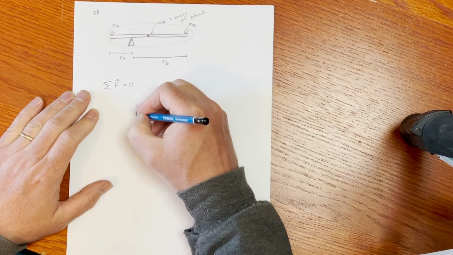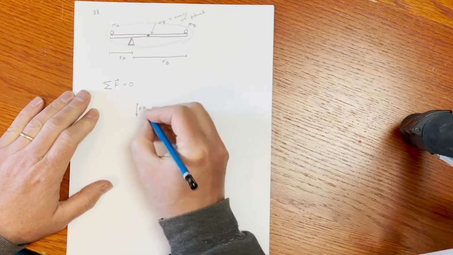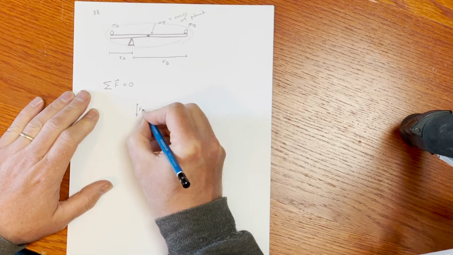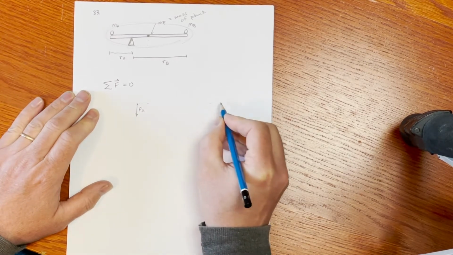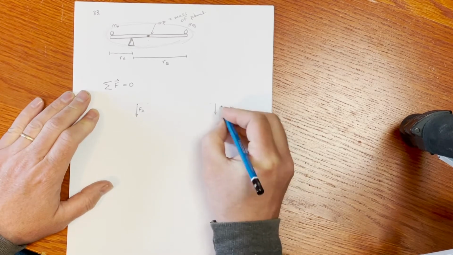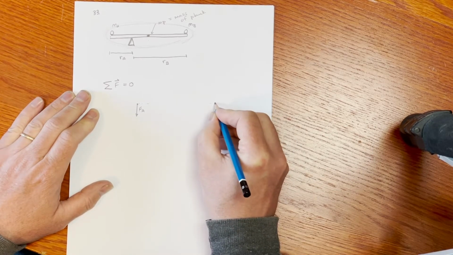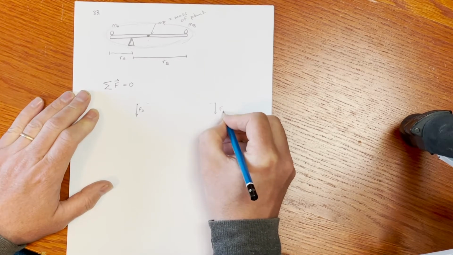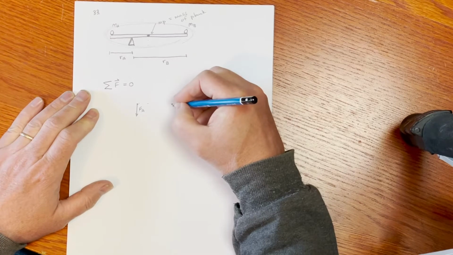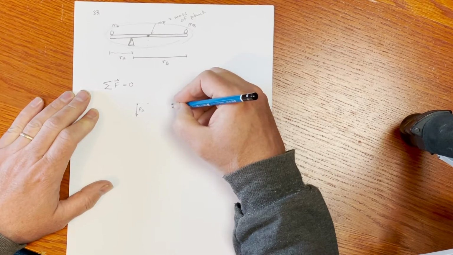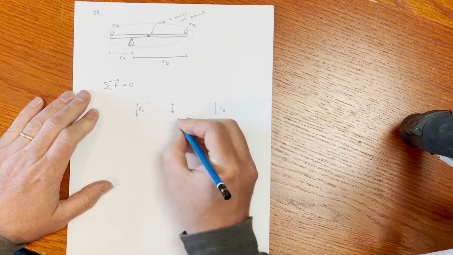We have the force due to gravity acting on child A. We have the force due to gravity acting on this child B. We have the force in the middle here, the force due to gravity acting on the plank.